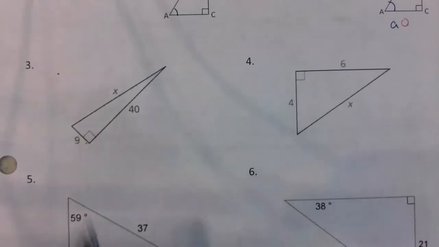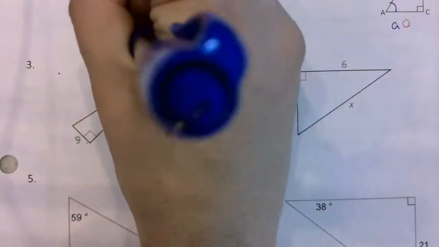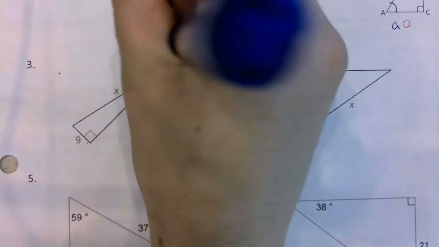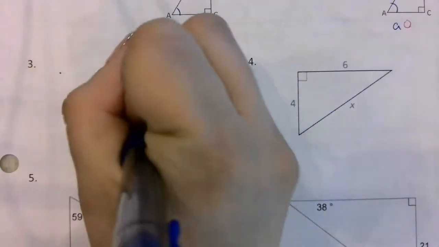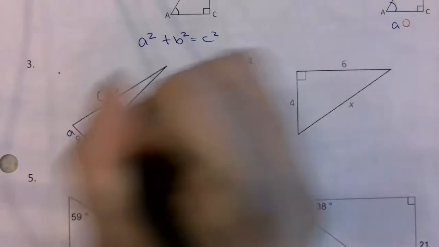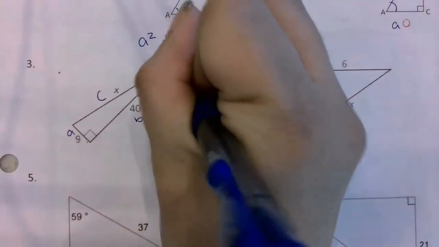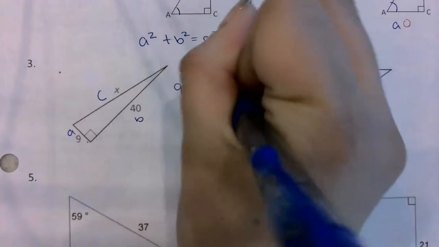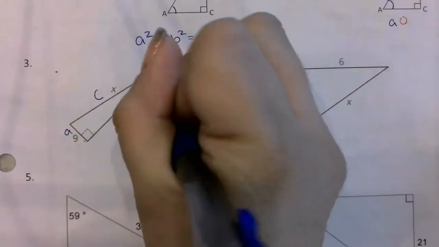Okay, number three, I am looking for a missing side length. I know two of them. It's a right triangle. This is where I want to use A squared plus B squared equals C squared. So A and B are my side lengths. C is always my hypotenuse, the longest side, the one not touching the right angle. So I have 9 squared plus 40 squared equals C squared. 9 squared is 81.